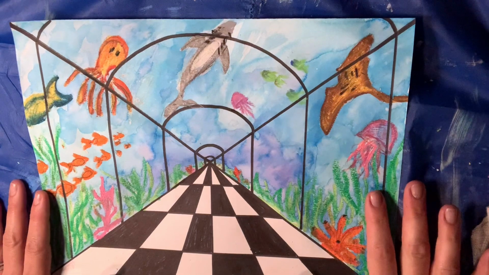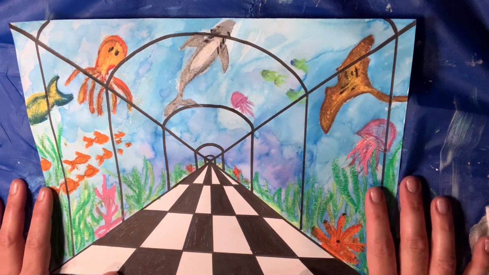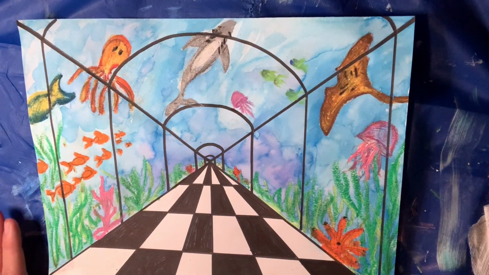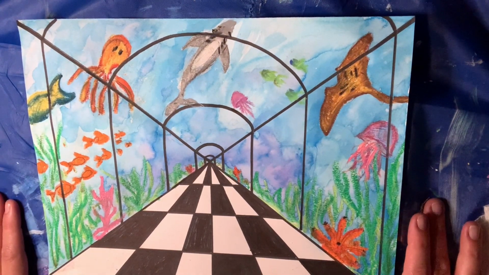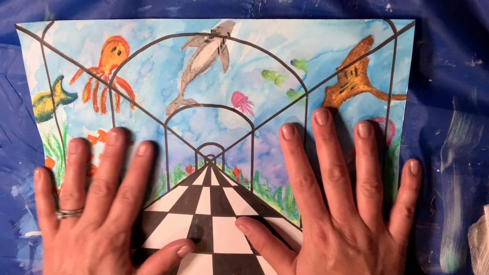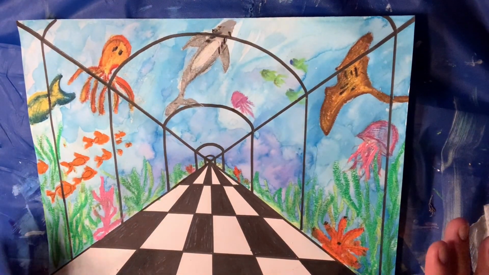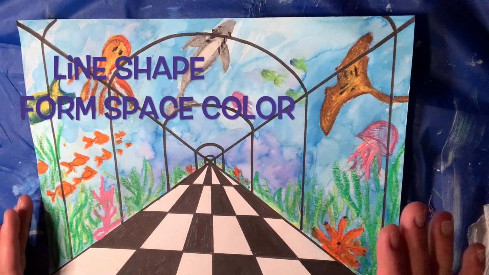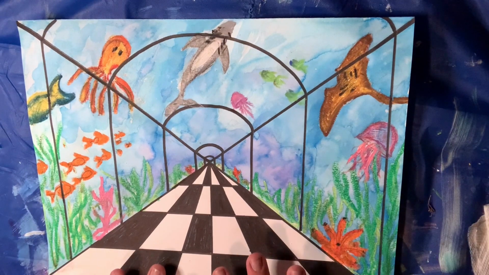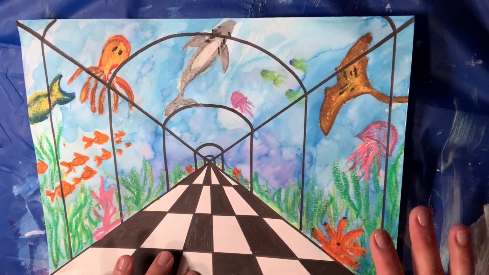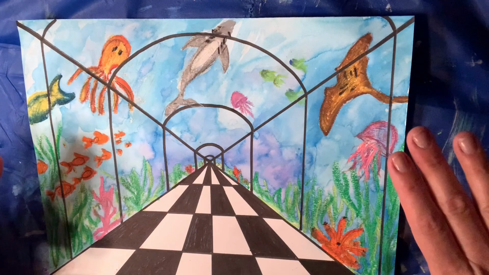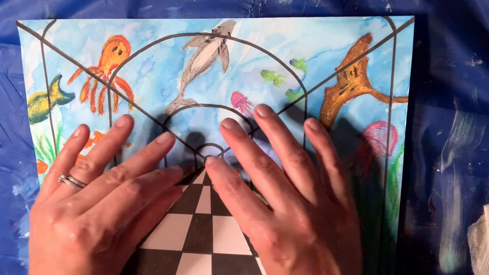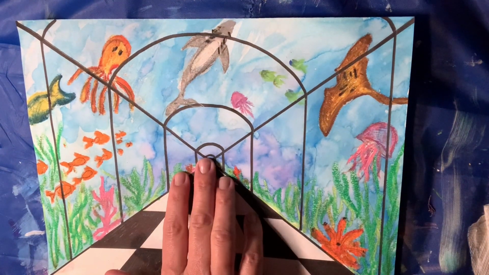This is what we're gonna make today. So what is perspective anyway? Perspective, like it said in the definition, we are creating the illusion. This is obviously a flat piece of paper, but we're using different elements of art like line, shape, form, space, and color. That's what we're going to use in this one to create the illusion that we are in some kind of an aquarium. It's really long, it's really big, and it continues somewhere far, far away.